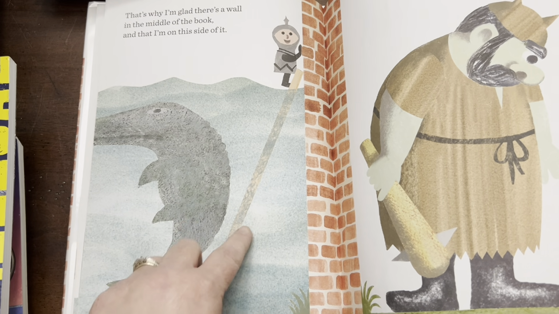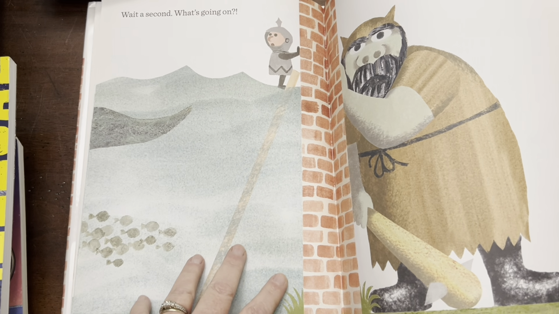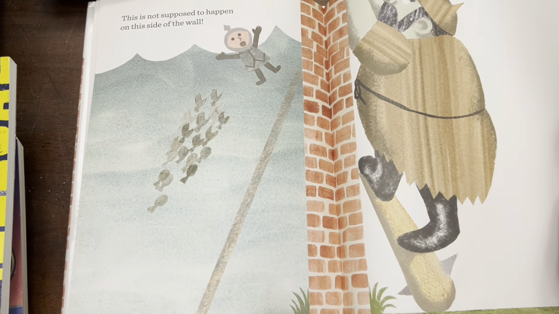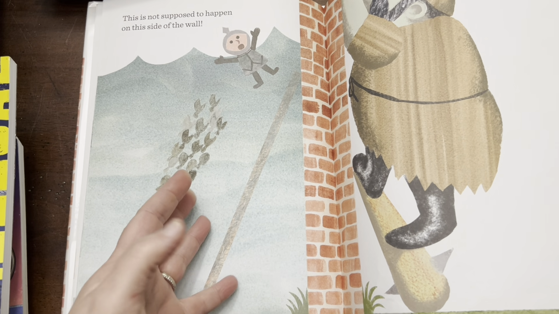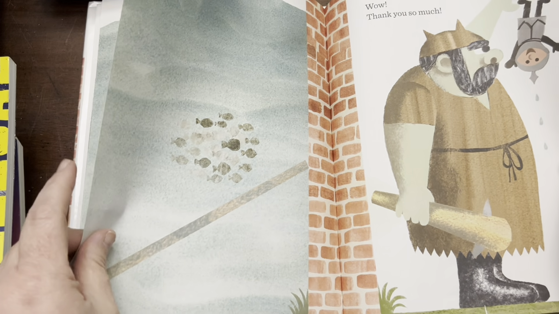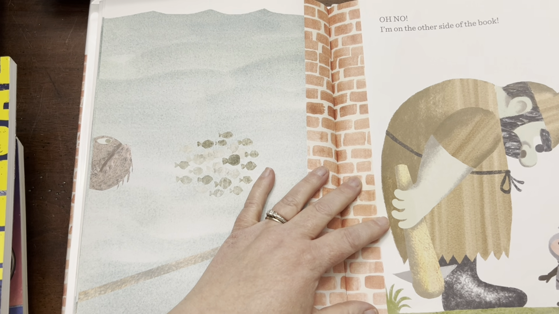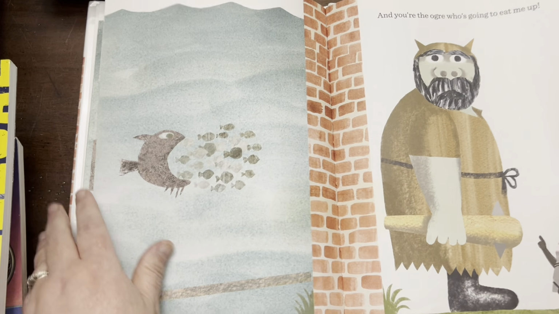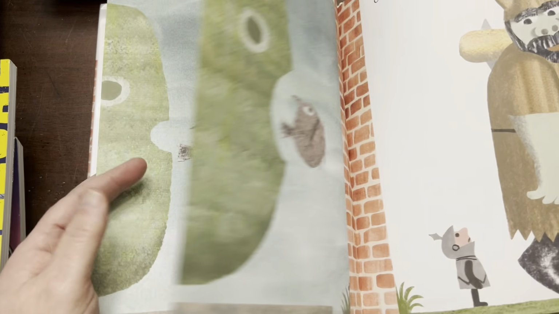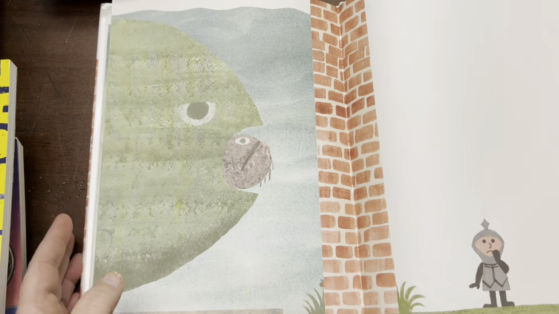But you can see what's happening on this side of the book. This kind of thing is not supposed to happen on this side of the wall. Oh no. And what happens here, we have the ogre who rescues him. And then he's like, oh no, I'm on the other side of the book. And then he shows him around.